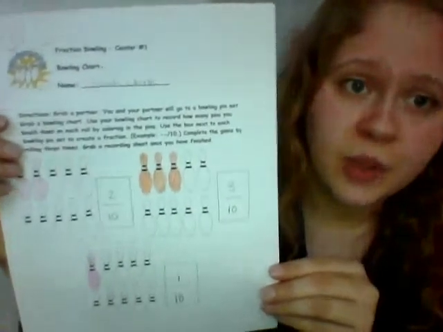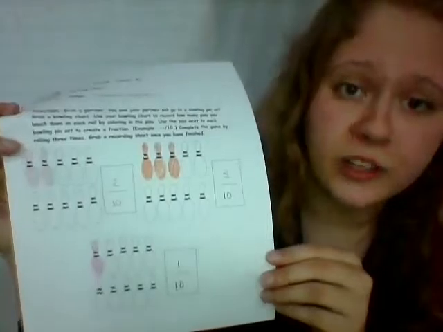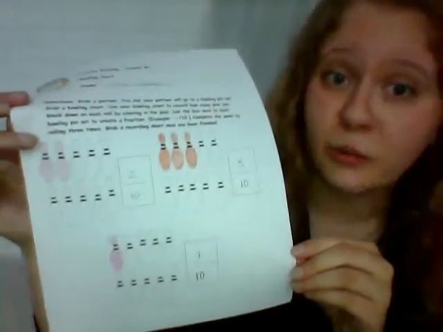And so I had a few students complete this, and we have their work with me today, so we can quickly take a look at some examples. We'll look at the first center, which is bowling. We can see that this student recorded their answers, and they did pretty well.